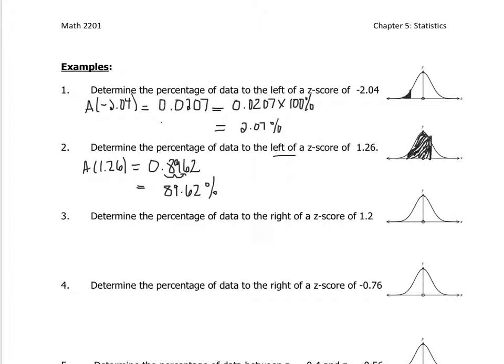And number 3, determine the percentage of data that's to the right. Now this time it's to the right, but the table only shows to the left. So we're going to find the value to the left of 1.2, and 1.2 would be about right here, roughly above, probably a little bit closer than that, and this is what we want. But when we go to the z-score table, this is what we're going to get. We're going to get to the left.